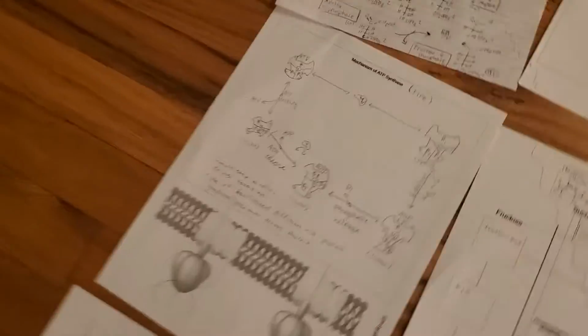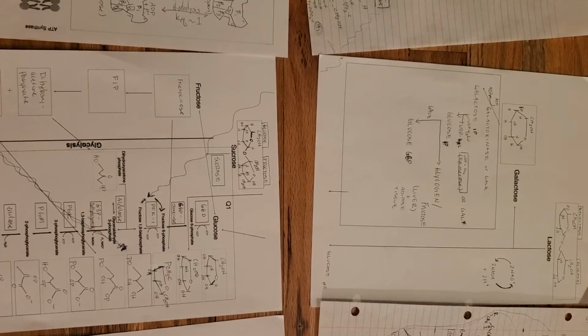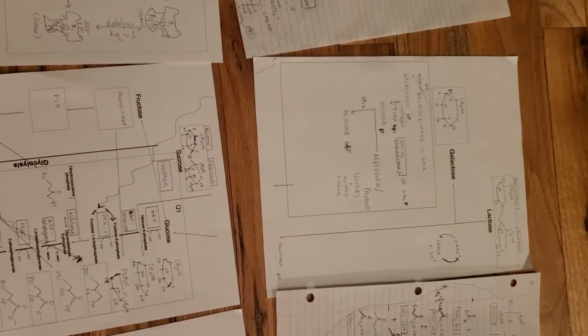With that, we can also come over here to both lactose and sucrose, so ingestion of sugars. Mostly anything we eat is broken down into a sugar. So sucrose is broken down into glucose and fructose, and lactose is broken down into galactose and glucose.